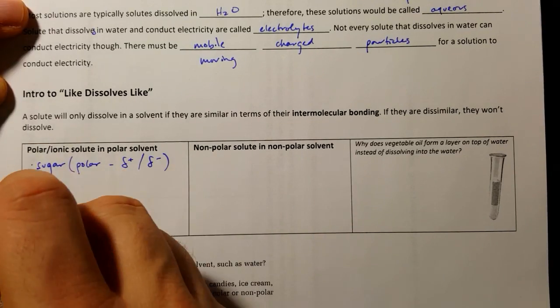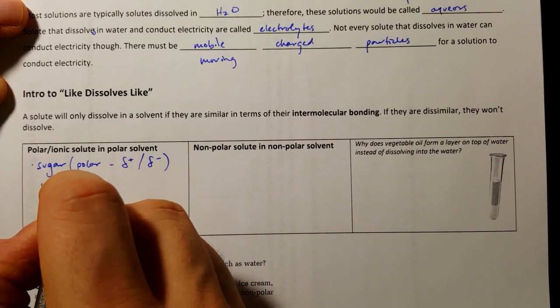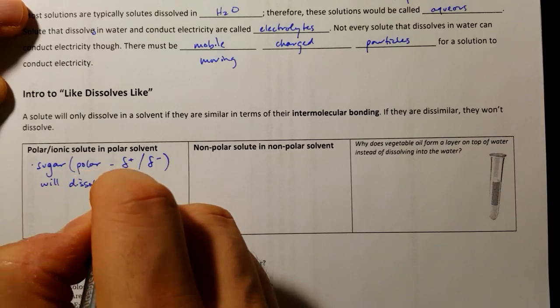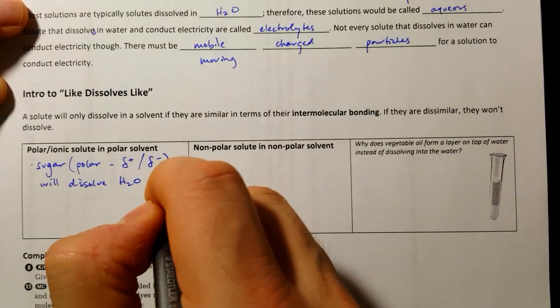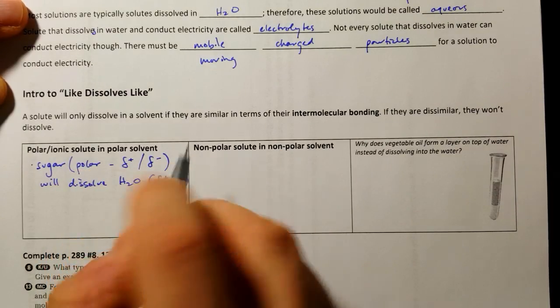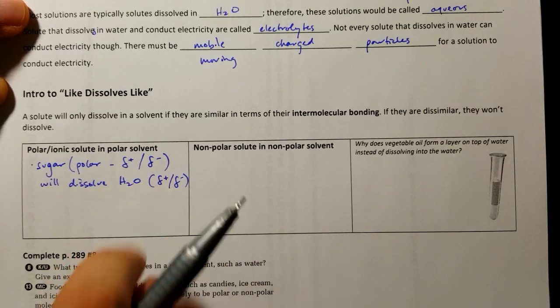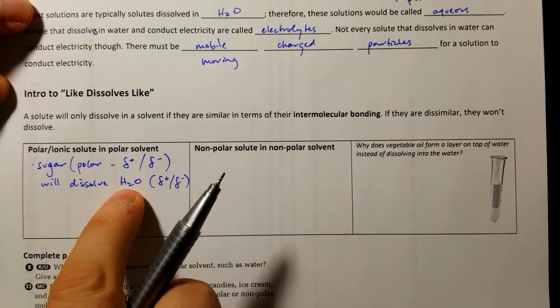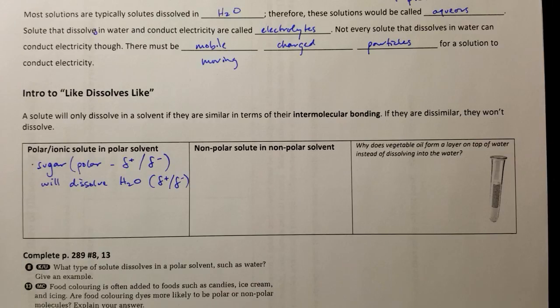Now, sugar does dissolve in water because water itself is polar. Remember, the oxygen in water has electrons pulled to it because it has a higher electronegativity, so it's delta negative, okay?